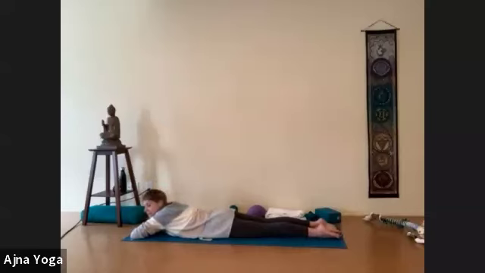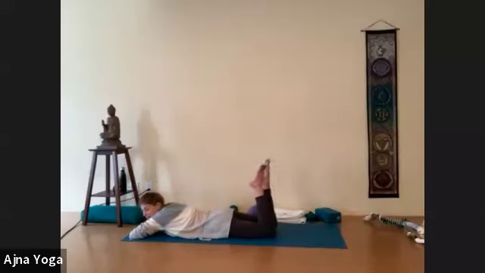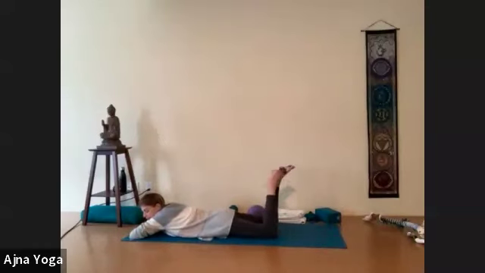Crisscross your forearms once again. Maybe turn your cheek to the opposite side. Bend the knees. Lower legs sway from side to side. You've got it. Beautiful. Good.